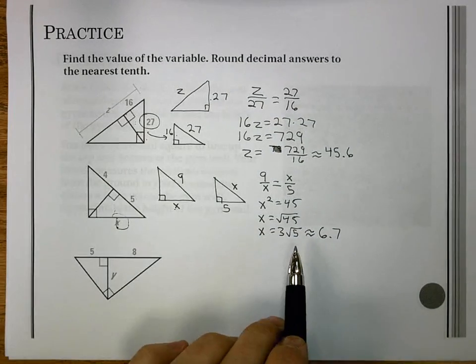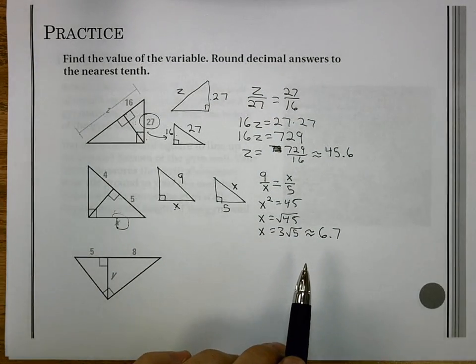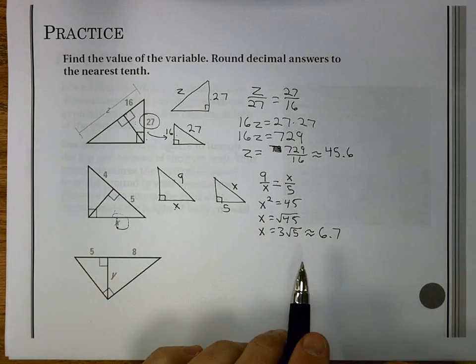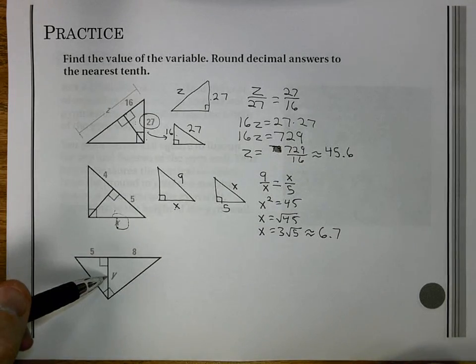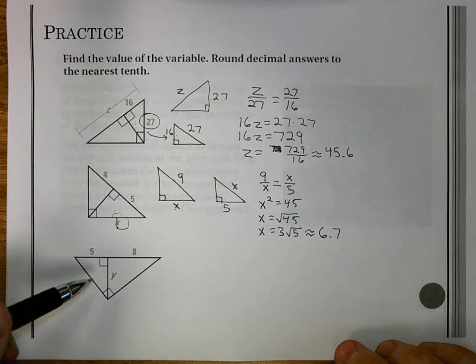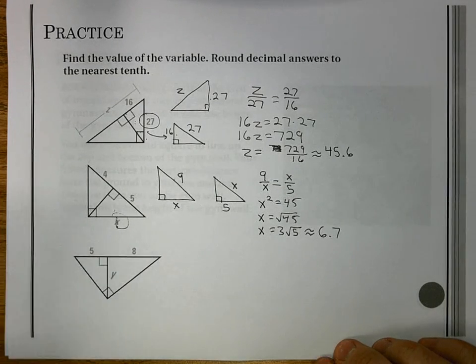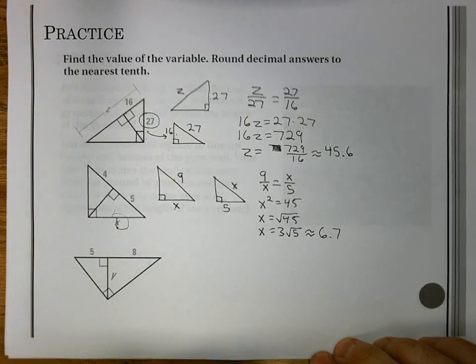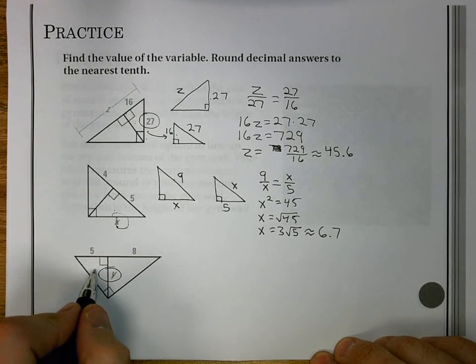Leaving it in simplified radical form would be perfectly fine and an acceptable answer. Okay, last one. Now we look at y. Y is now a median. Not a median, an altitude. Got my chapters mixed up. So y is the altitude. Thinking which triangles is y in. It's in this left piece and this right piece.